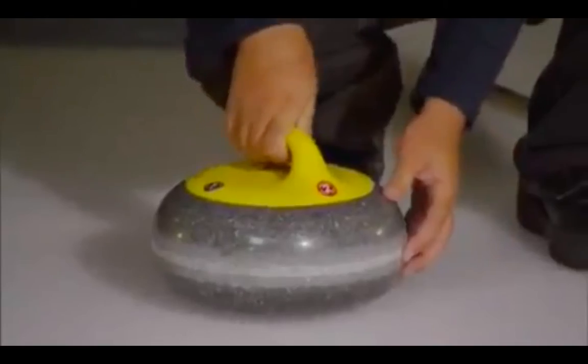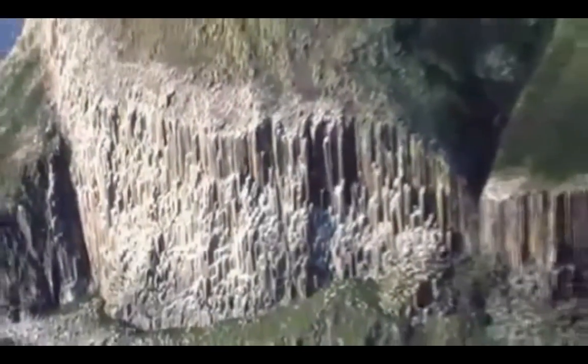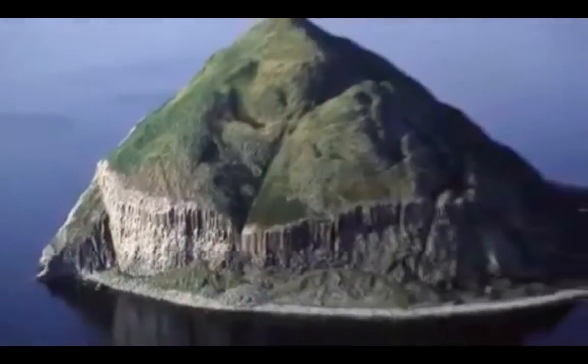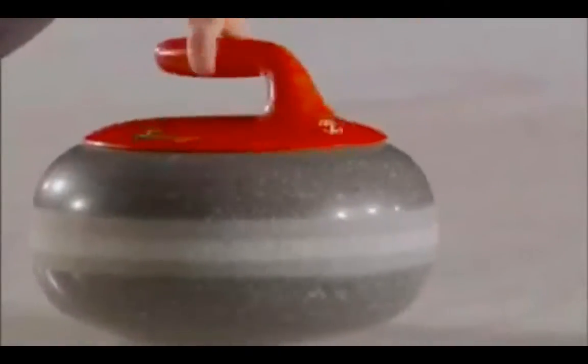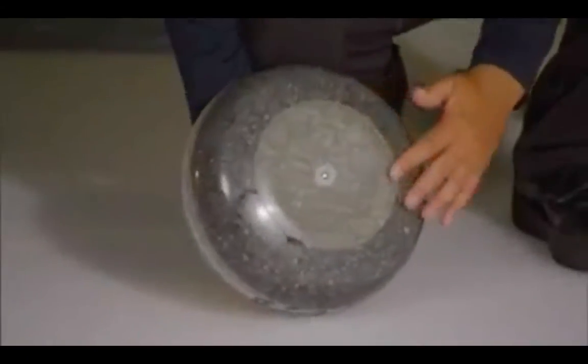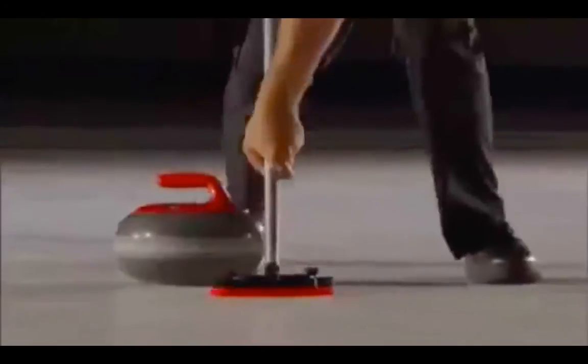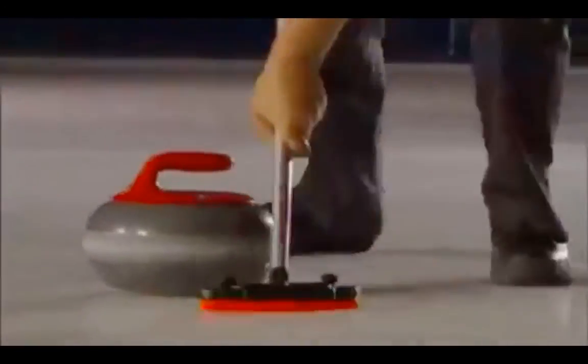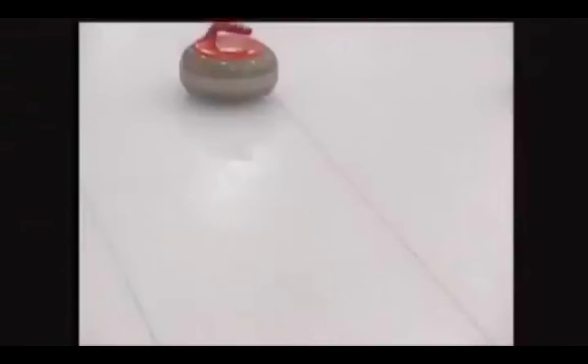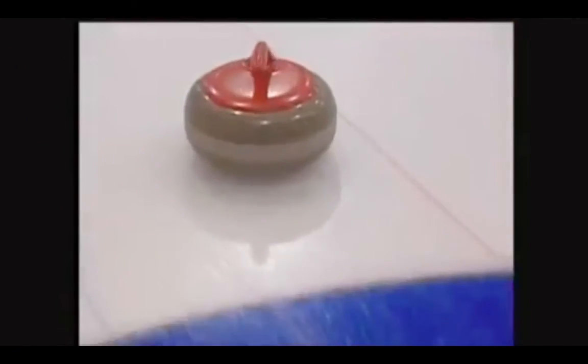The makeup of the stone itself plays a role. Curling rocks are 42 pounds of granite, and the granite only comes from the island called Ailsa Craig, off the coast of Scotland. This type of granite is hydrophobic. It resists water. That means it will absorb very little of the meltwater layer at the surface. Absorption could reduce the lubrication, helping the stone glide toward the house.